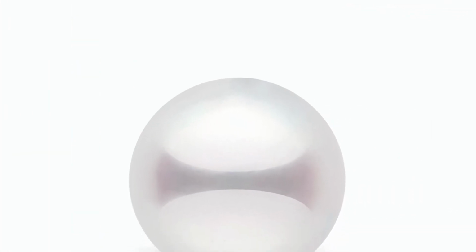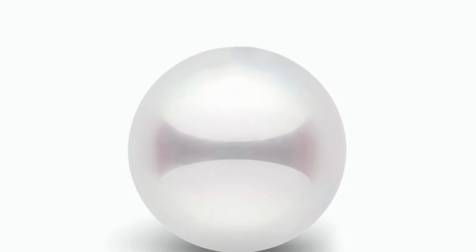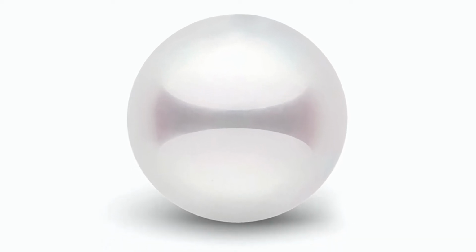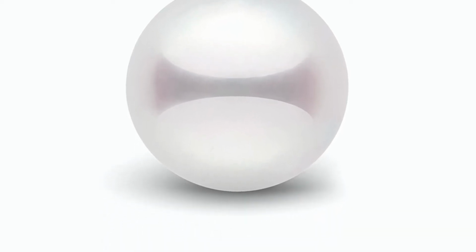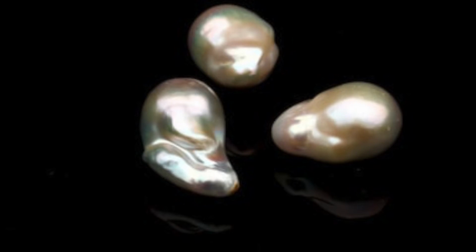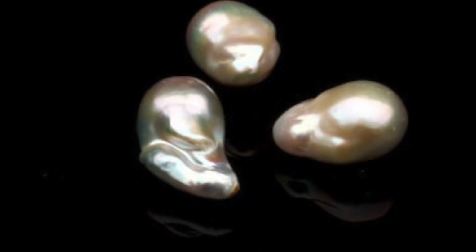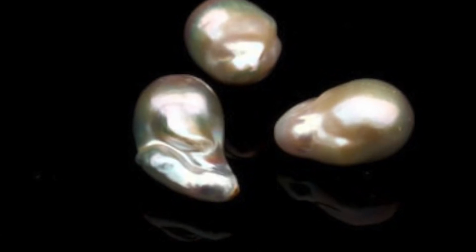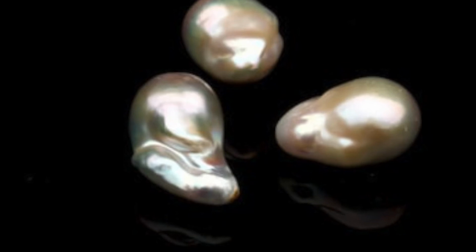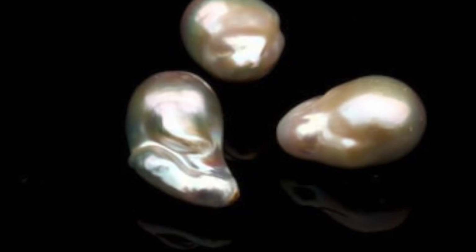Aside from the beautiful classic round pearl that we're all so familiar with, I'd like to introduce you to another classification of a pearl called Baroque. It's actually a favorite of mine. Baroque pearls are created entirely by nature, and like us, they come in a variety of shapes and sizes. I think their uniqueness gives them a very modern vibe.